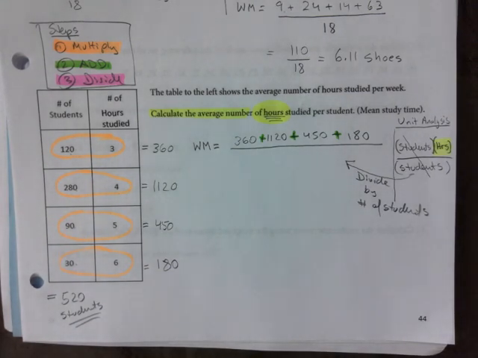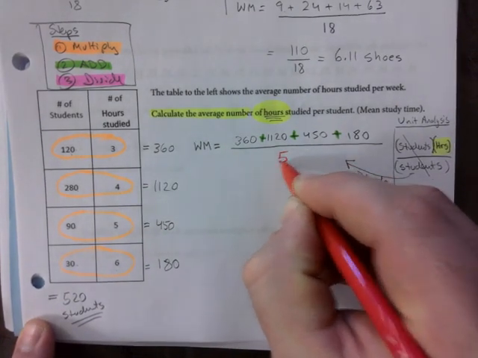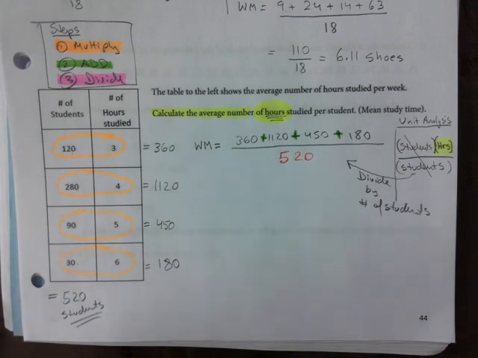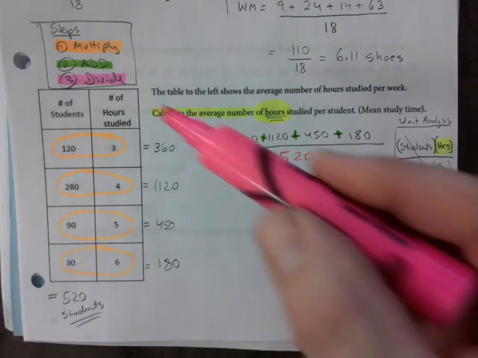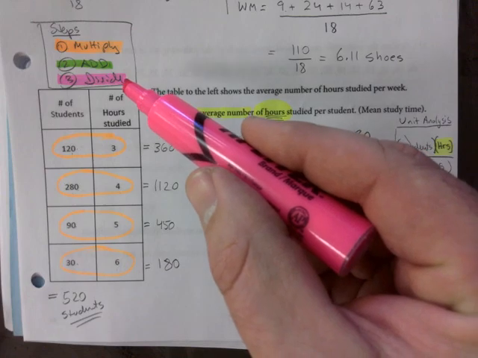Maybe I'll use a red pen because it's important to figure that out, right? 520 students, I'm going to divide my sum by. And that is the dividing part, correct? So I'm going to use whatever I used for dividing up here in my color-coded steps.